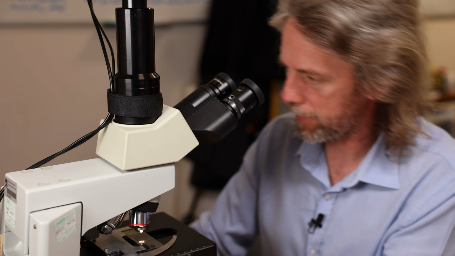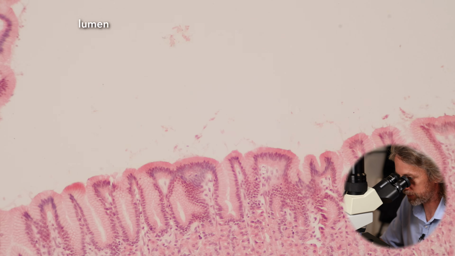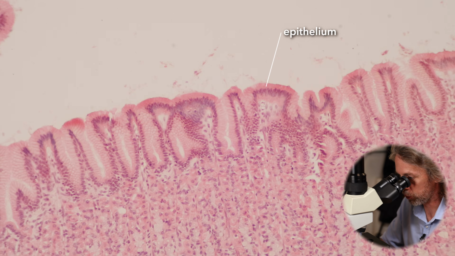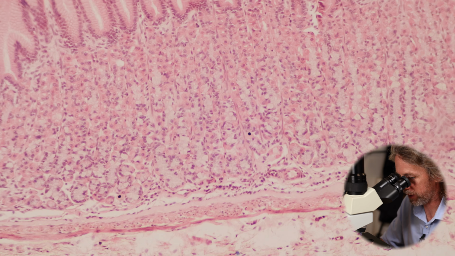There's my wheel. There it is. What do you think of that? So that there is the lumen. That's inside the stomach. That's where the food would be. That's the epithelium that's up against the food. And then we've got all this underneath it. Can you spot the muscle layer there?